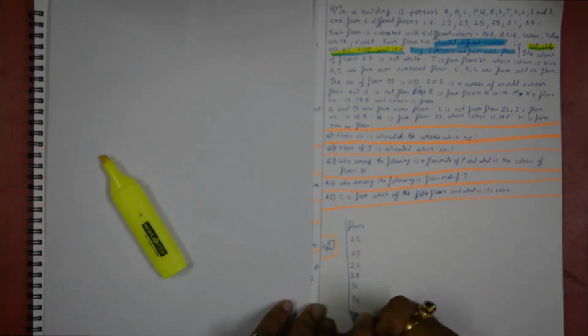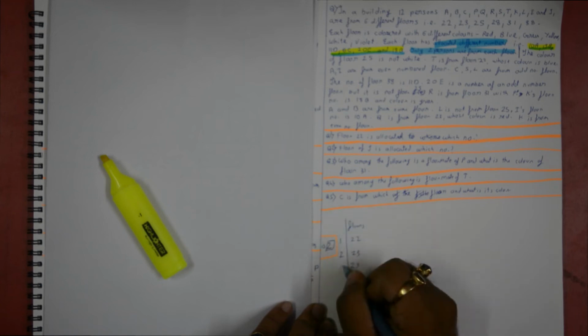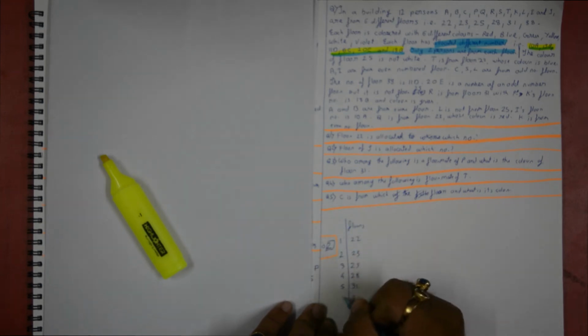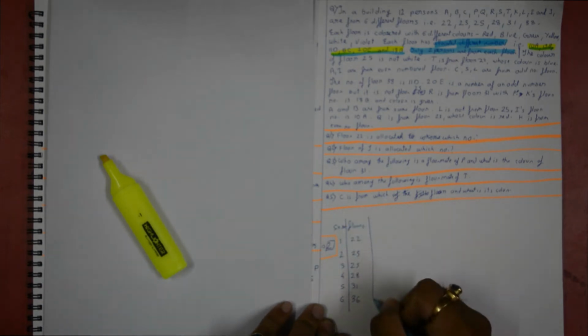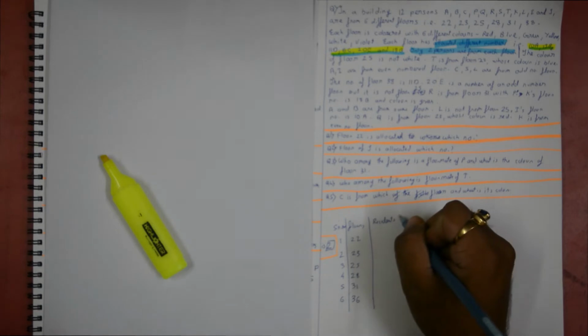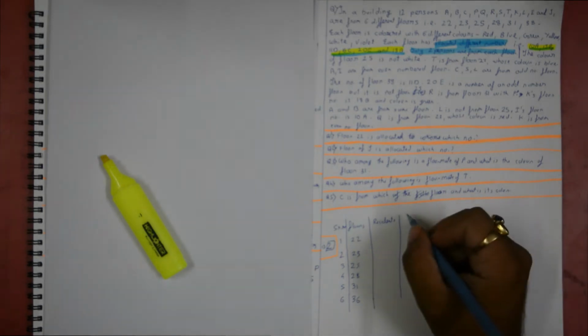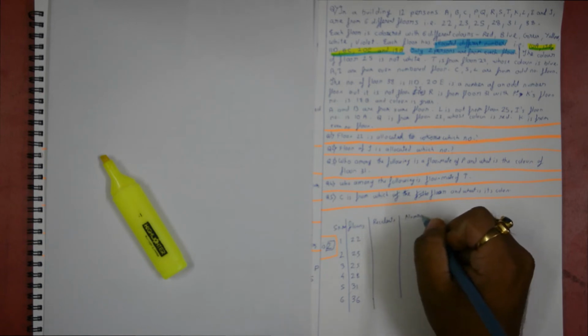For simplicity I will give them serial numbers 1, 2, 3, 4, 5, 6. Next will be residents. Next one will be, what is left, floor number. And the last one will be colors.